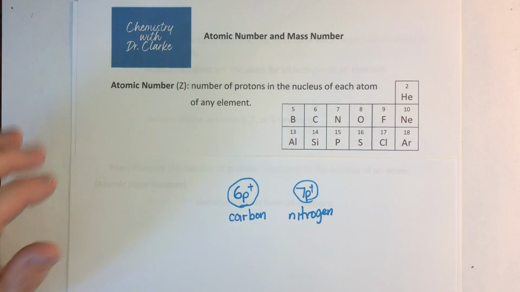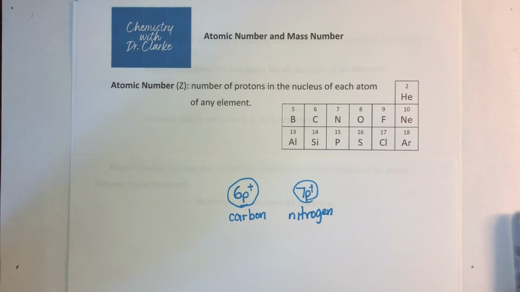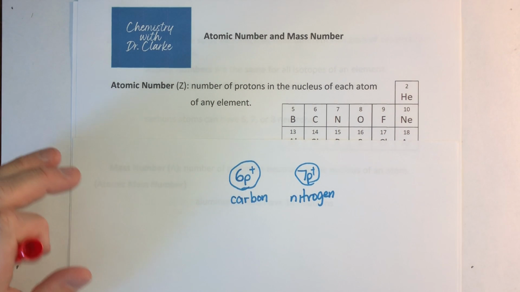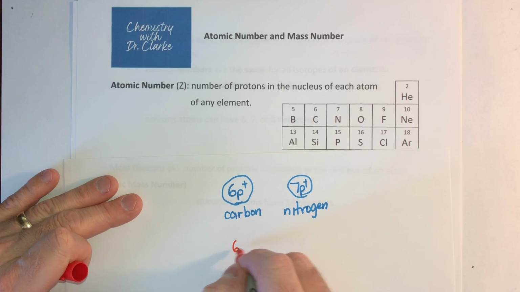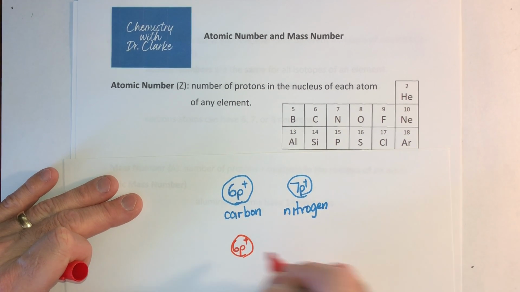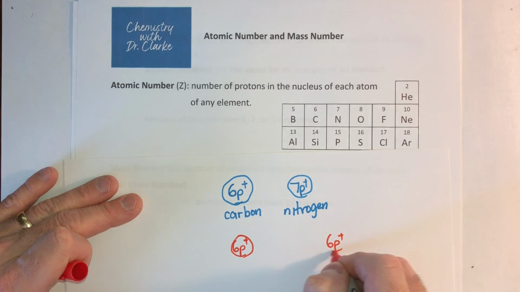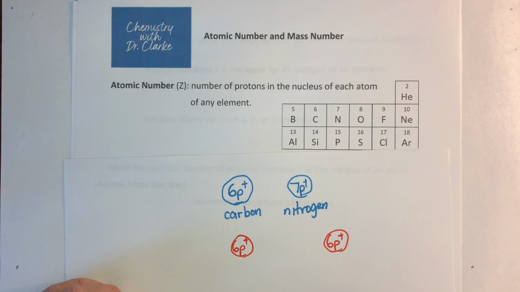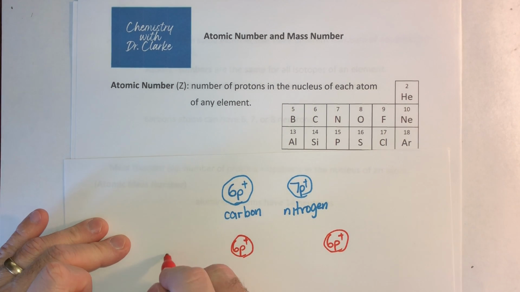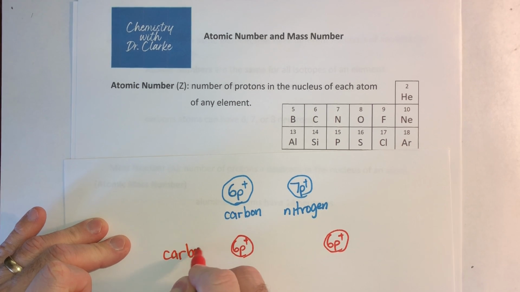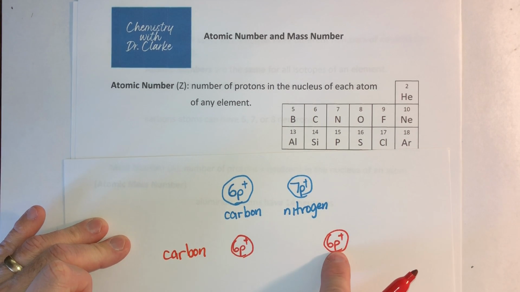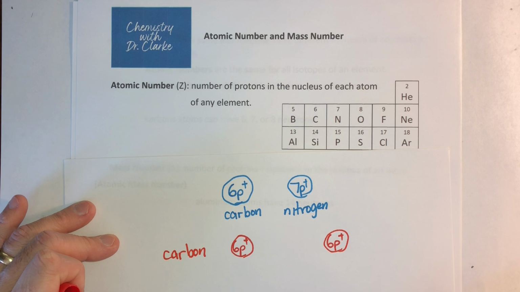Okay, let's talk about what else can be in my nucleus. Let's say that we'll do carbon. You've got 6 protons in your nucleus, and the neighbor has 6 protons. It turns out that your nucleus contains both protons and neutrons. So if we're going to talk about carbons, every single carbon has to have 6 protons, like all of them.